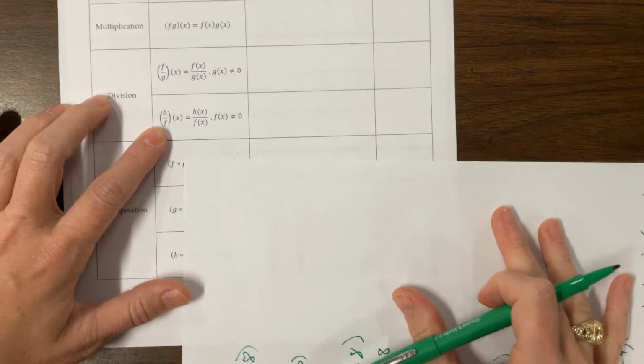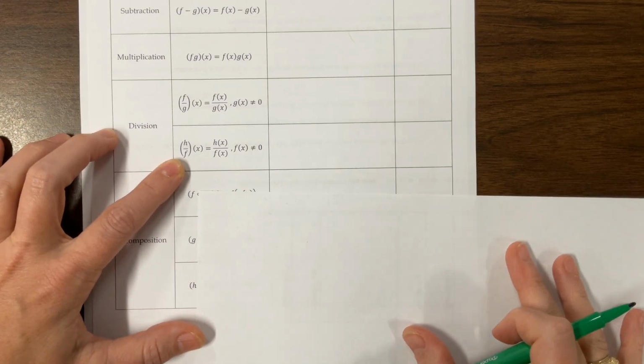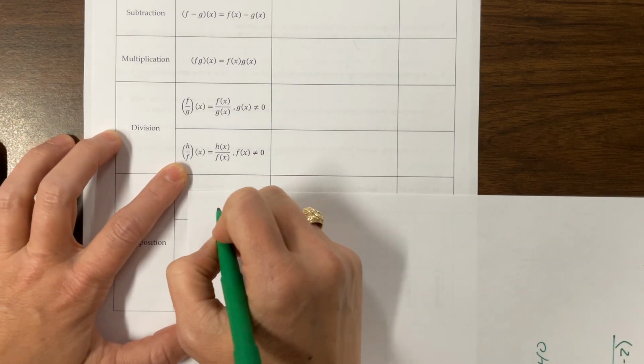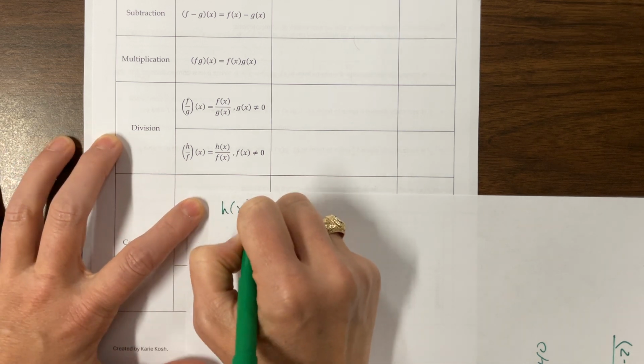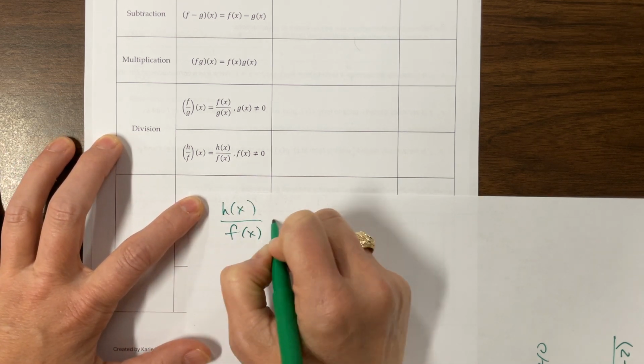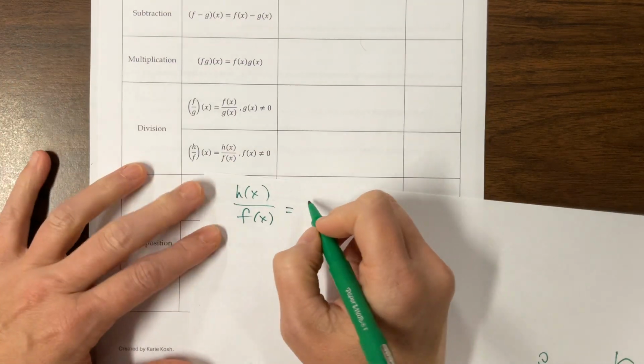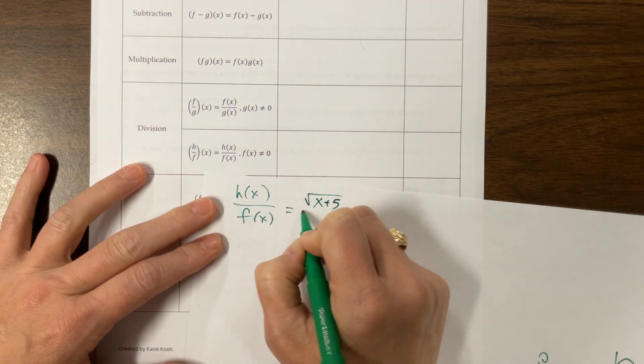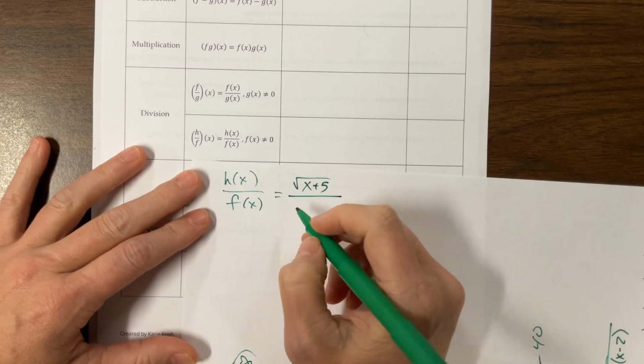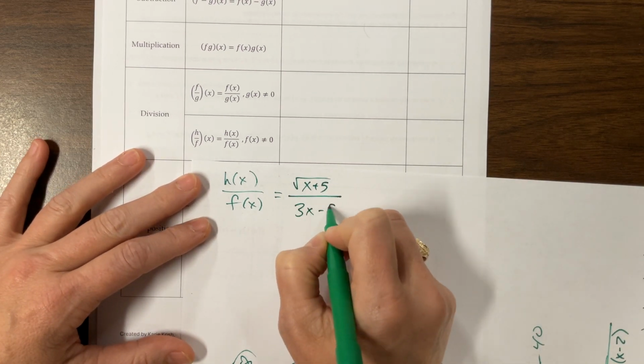The next one was h over f. So my function h, this is the first one, so h of x over f of x would be equal to our h of x, way back here, x, the square root of x plus 5, divided by f of x, which was equal to 3x minus 5.